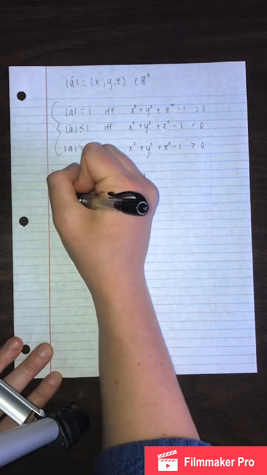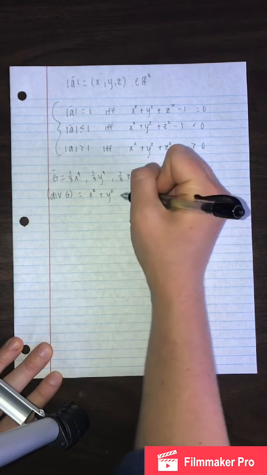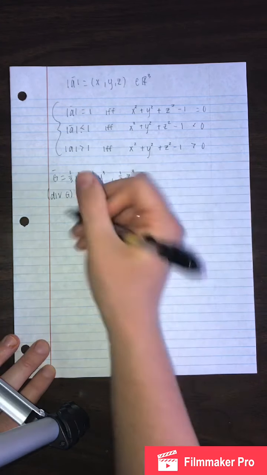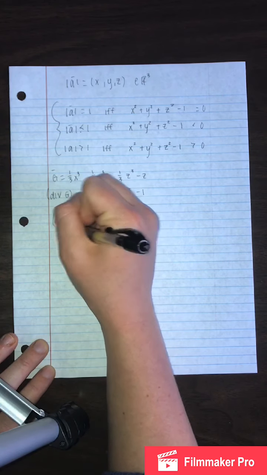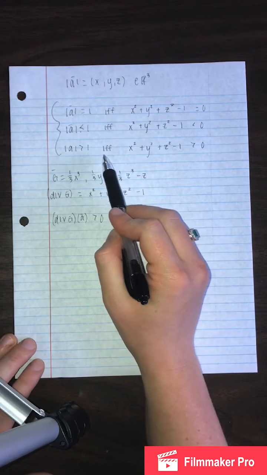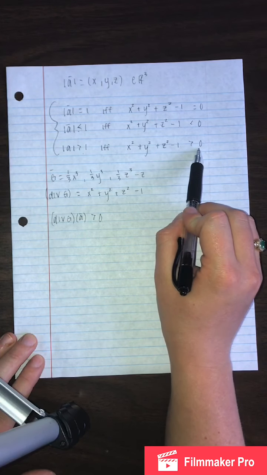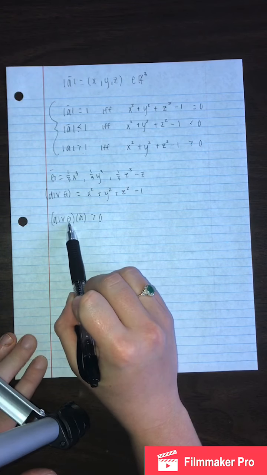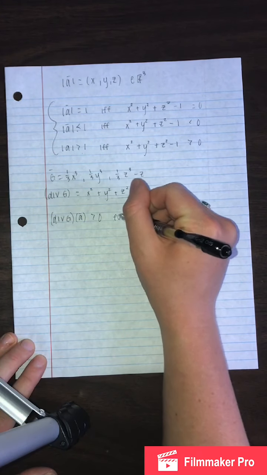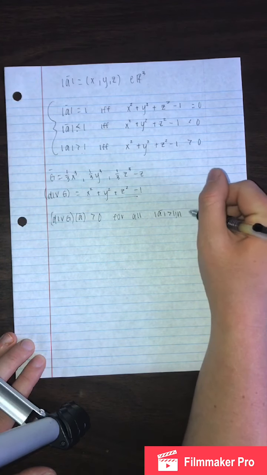Computing the divergence, we see that the divergence of G is equal to x squared plus y squared plus z squared minus 1. Now for A to be a source for G, the divergence of G at A must be greater than 0. And when the magnitude of A is greater than 1, x squared plus y squared plus z squared minus 1 is greater than 0. Since the divergence of G at A is x squared plus y squared plus z squared minus 1, this is true for all A greater than 1 in R3.